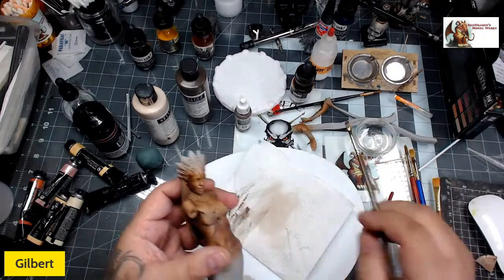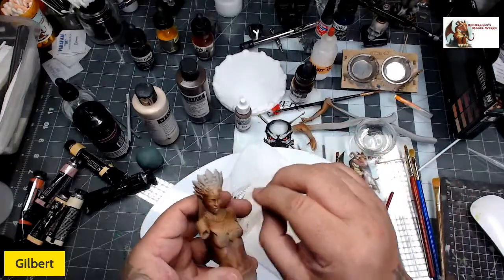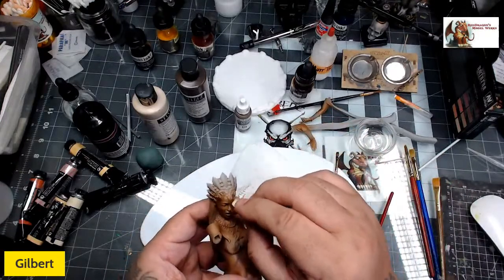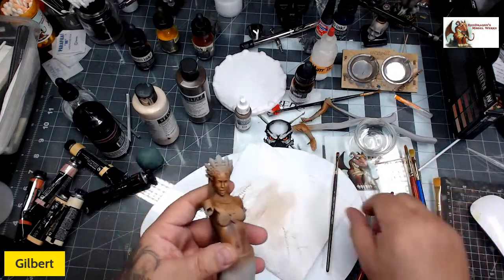And then I keep this little guy because if I added too much, I just take this and wipe it away.